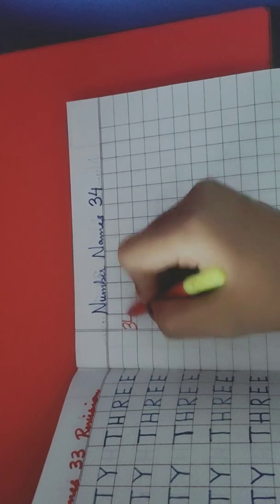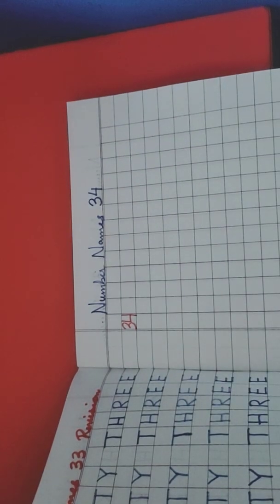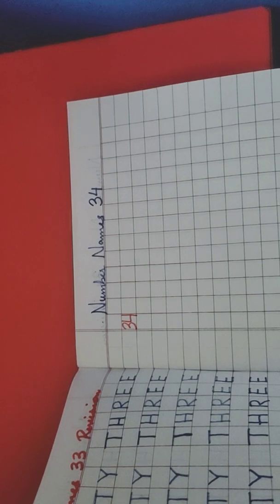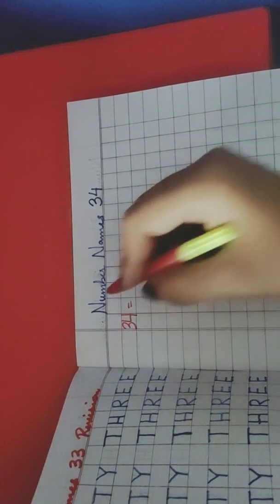3, 4, 34. What number is this? 3, 4, 34. ये कौन सा नंबर है? 3, 4, 34. Very good. Now we will spell out the spelling. Okay? अब हम spelling learn करेंगे.